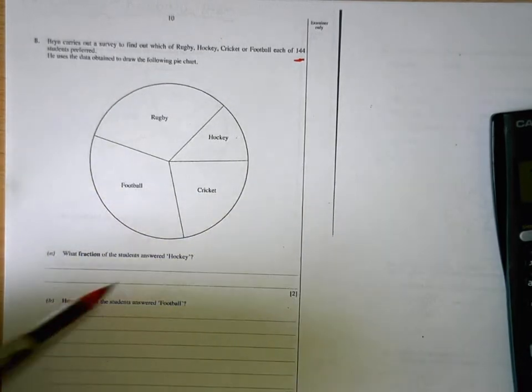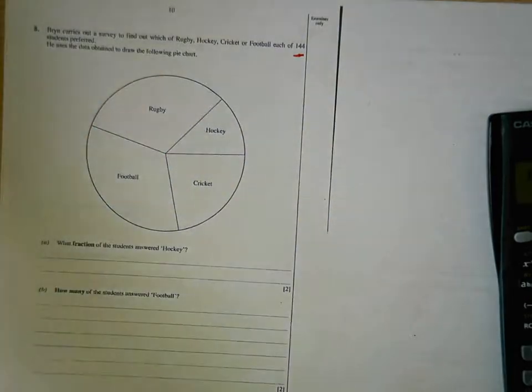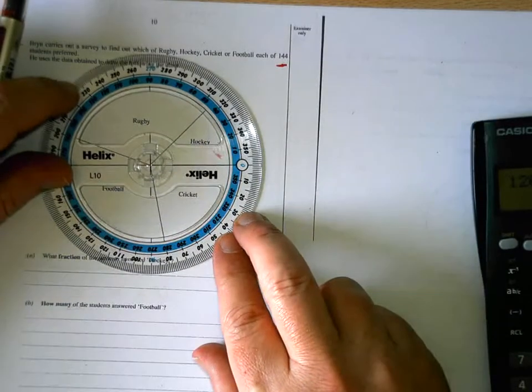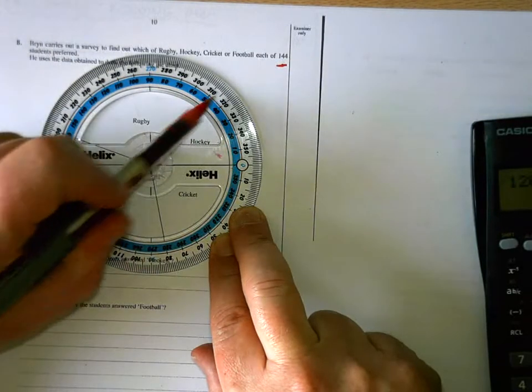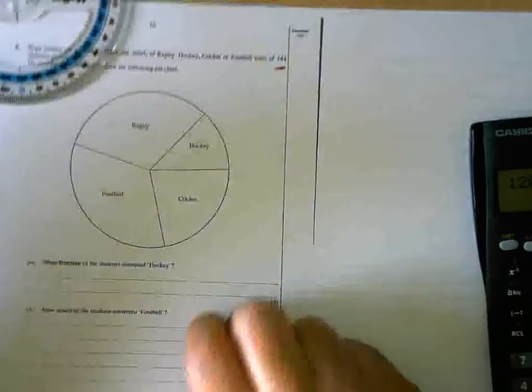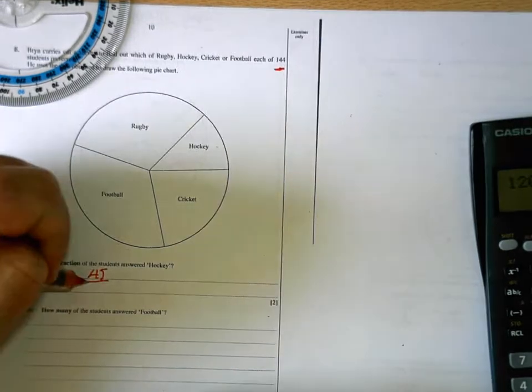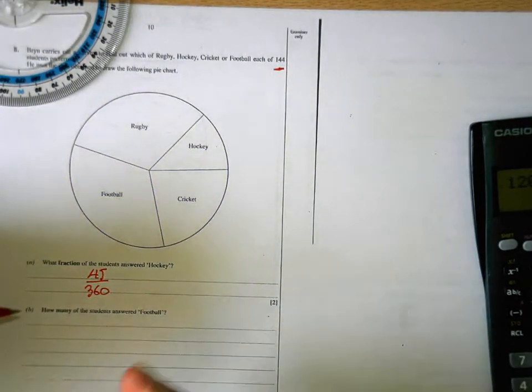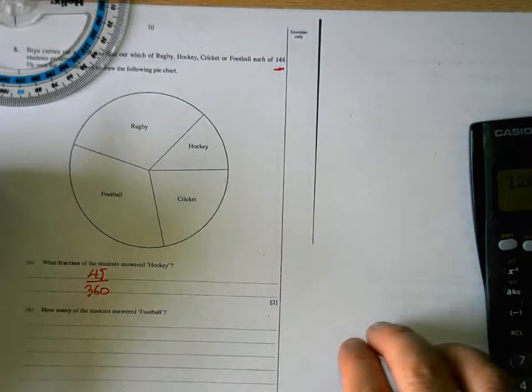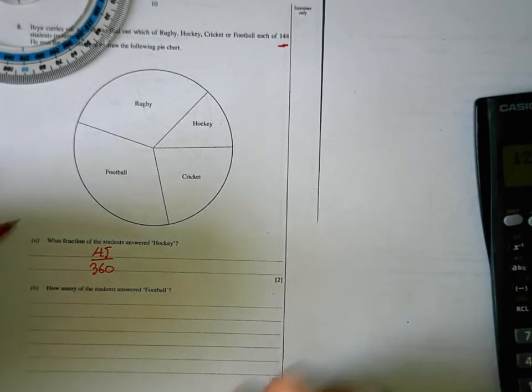So the fraction, first of all, for hockey is here. We need to measure that. Line 0 up with one line of the slice, that's going to be 45 degrees. So the fraction will be 45 out of 360. You could cancel that down further. It doesn't ask you to, so there's no need to.